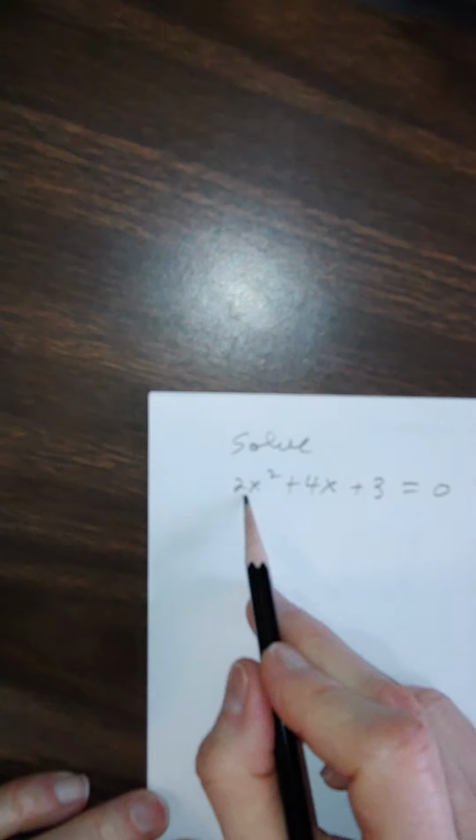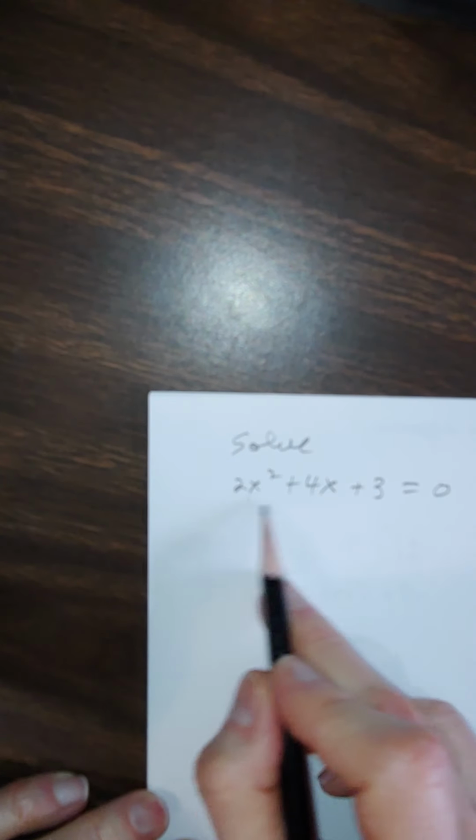So the only other methods we know now are: we know how to solve by factoring when we can factor this side, which we can't here. We know how to solve using the square root property when it's in the proper form. This one isn't. See, there's an x squared and an x. There's two different terms with x's in them, and they're not like terms. So we can't use that. So let's use completing the square again.